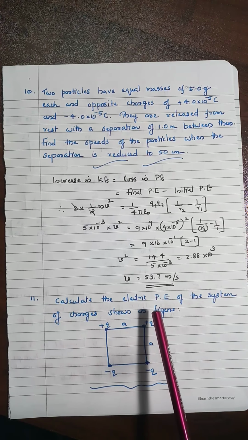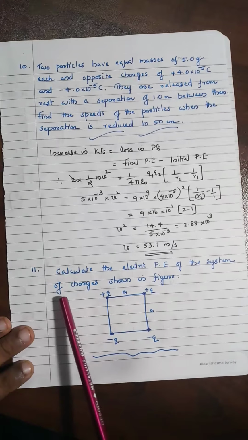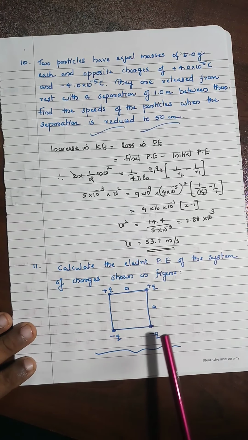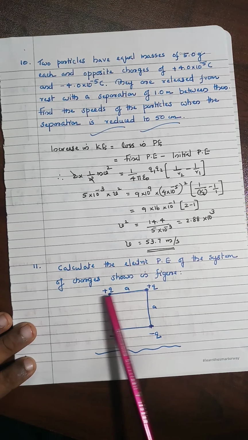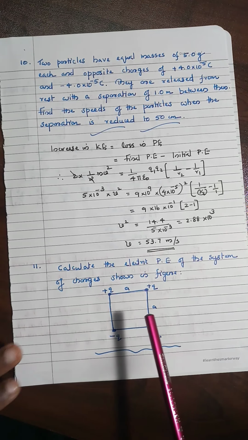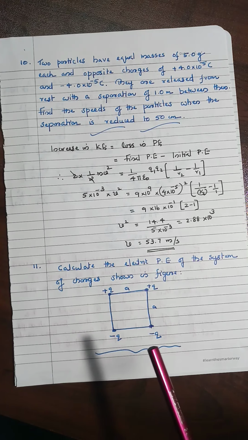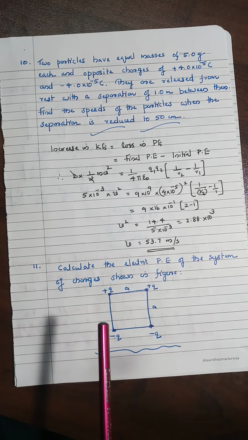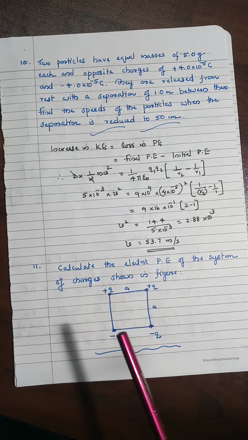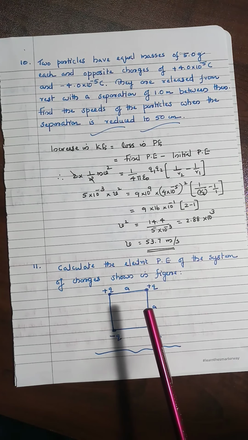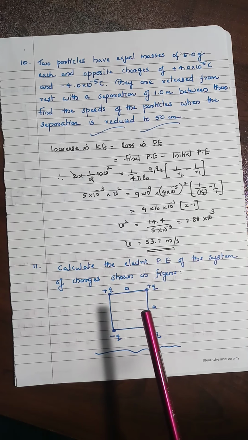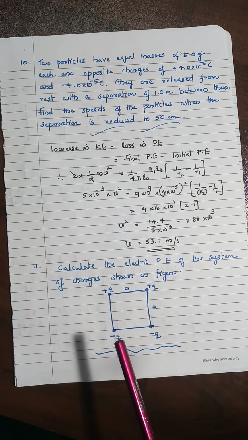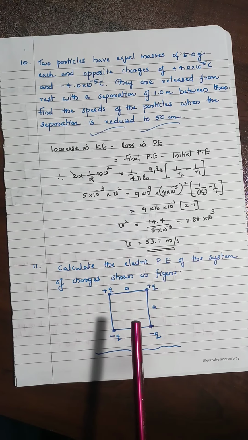Calculate the electric potential energy of the system of charges as shown in figure. Plus Q, minus Q, minus Q. The side are given as A. Before solving this question, we know the simple concept for the two particle system. The potential energy of the system is 1 by 4 pi epsilon 0 Q1 Q2 by the separation. But here it's a 4 particle system.